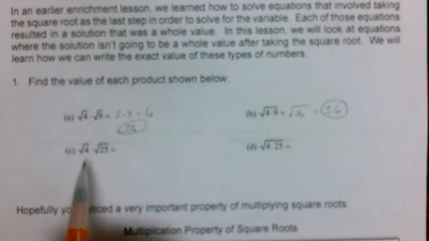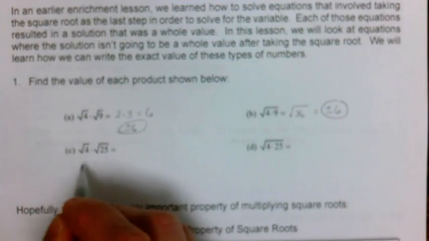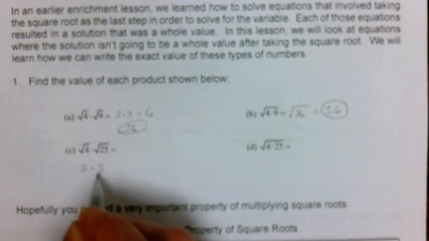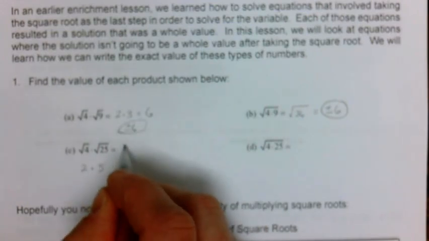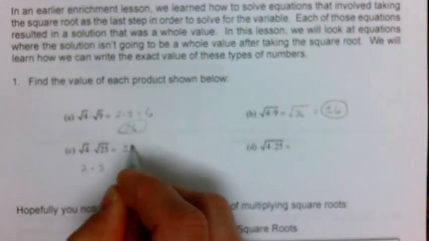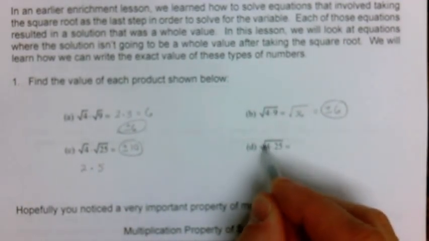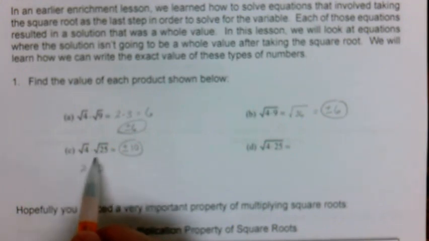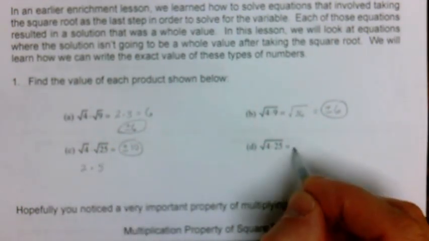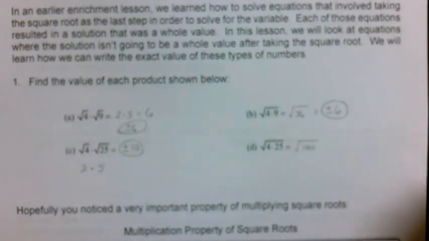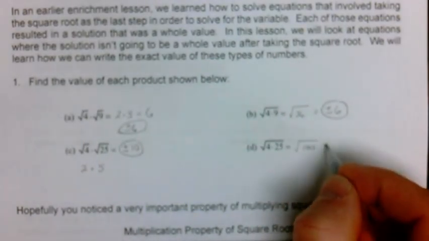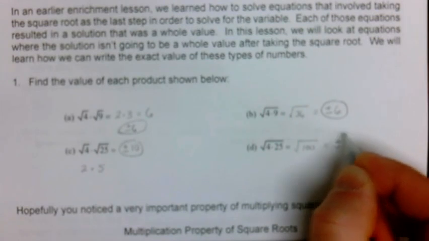In example C, we have the square root of 4 multiplying the square root of 25. The square root of 4 is 2, and the square root of 25 is 5. 2 times 5 is equal to 10. And again, there's going to be two answers, positive or negative 10. Finally, in letter D, now we have the square root of 4 times 25. So again, it looks similar to this, only we have to multiply first. 4 times 25 is 100. And then if you do the square root of 100, you're going to get positive or negative 10.